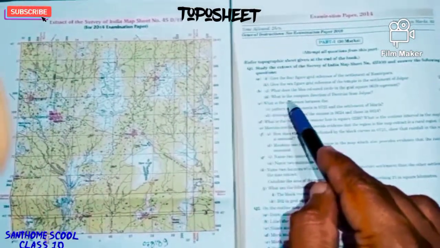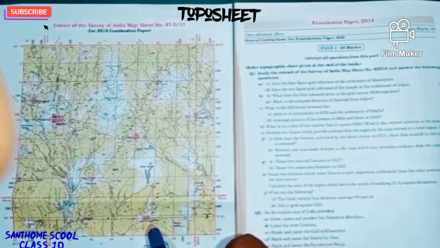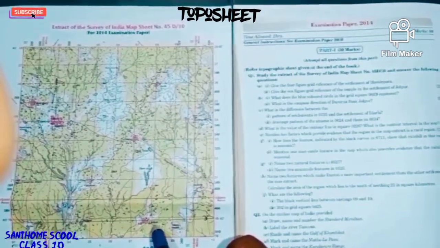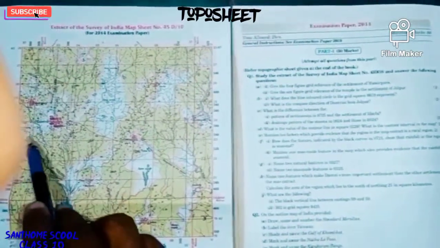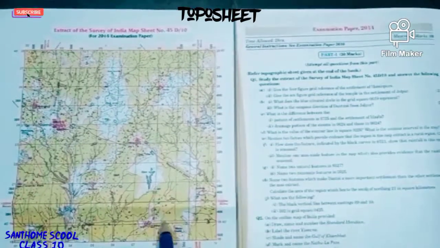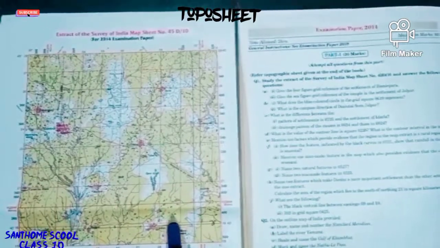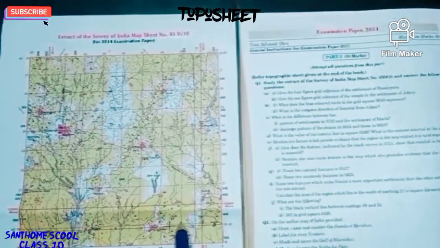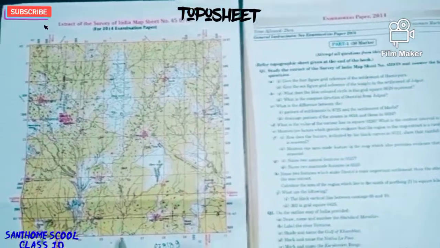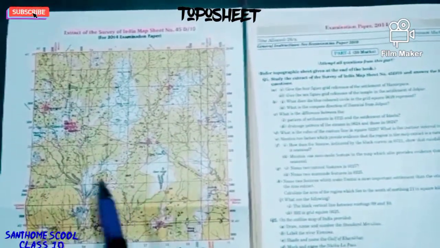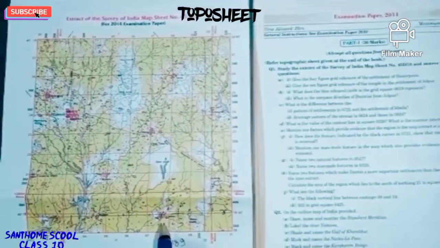Next question: what is the compass direction of Dantrai from Jolpura? Dantrai from Jolpura. So Jolpura is here, and Dantrai is somewhere this side. We need to refer from Jolpura, and this is the north, this is south, this is east, and this is west. So always the top portion of the map is north, bottom is south, this is east, this is west. So in between north and west it is northwest. So Dantrai is located northwest of Jolpura.